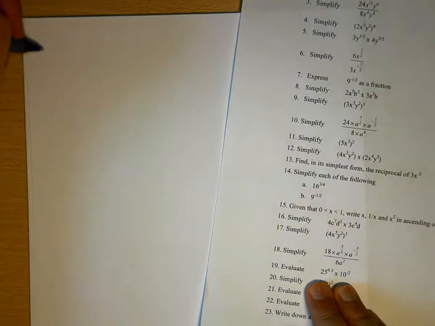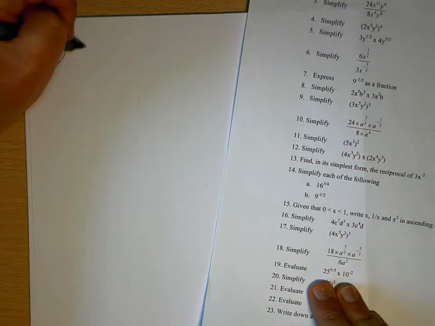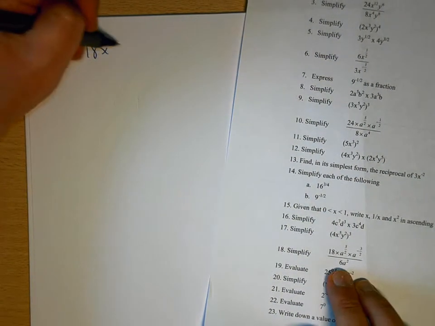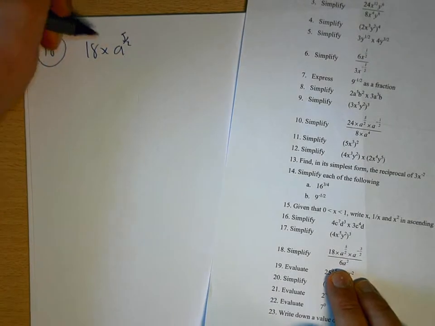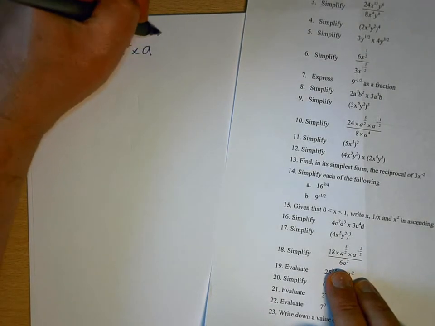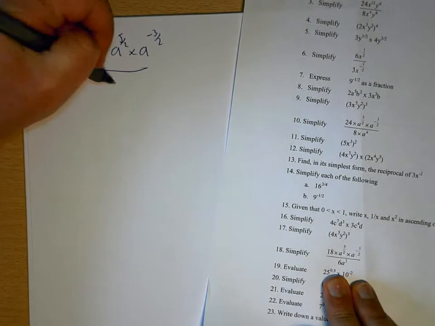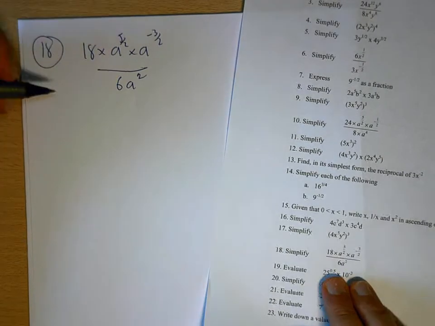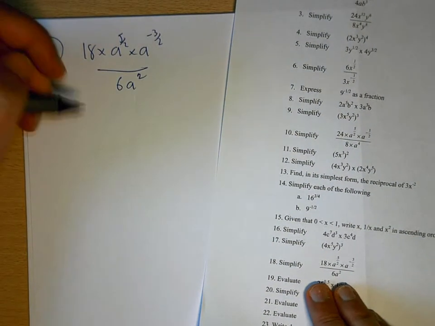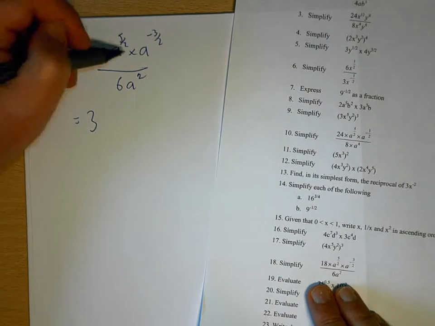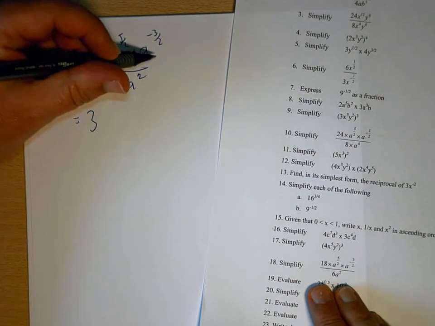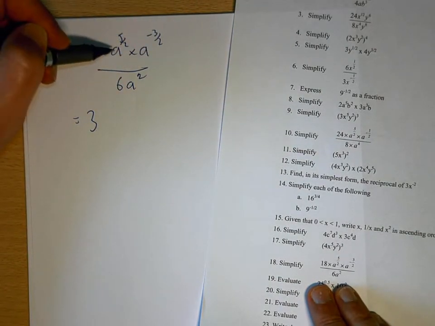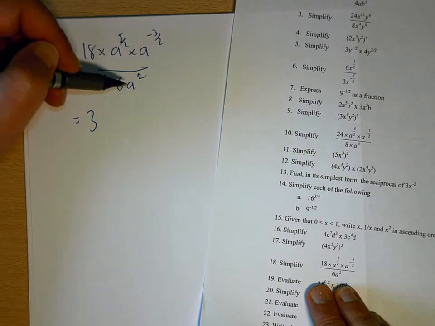Number 18. 18 times a to the 5 over 2 times a to the minus 3 over 2, all divided by 6a squared. 18 divided by 6, straightforward, 3. Then we've got the same situation as we had in an earlier question, where all the bases are the same, so we can combine the powers.